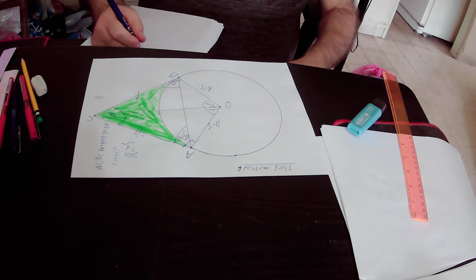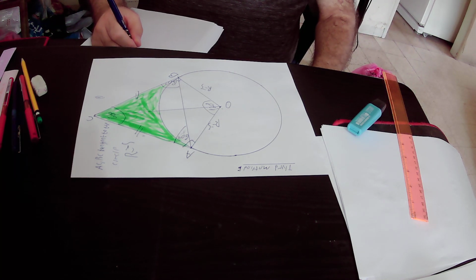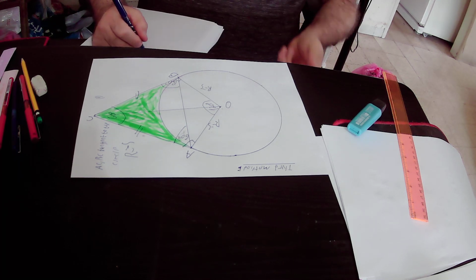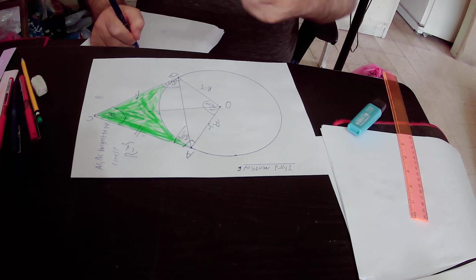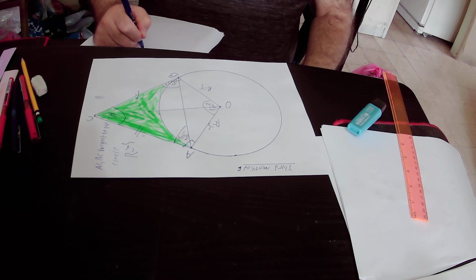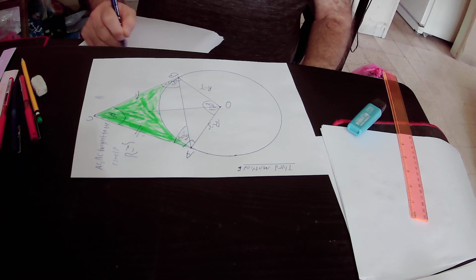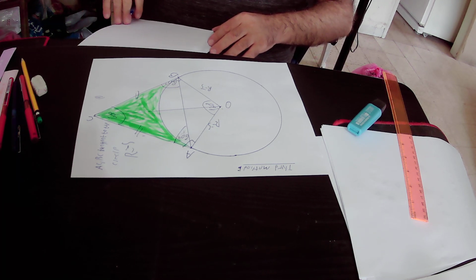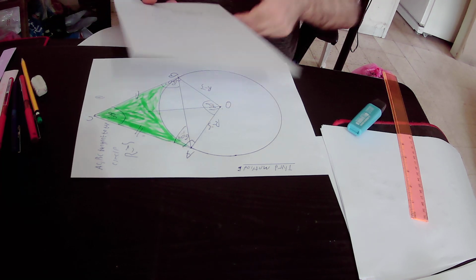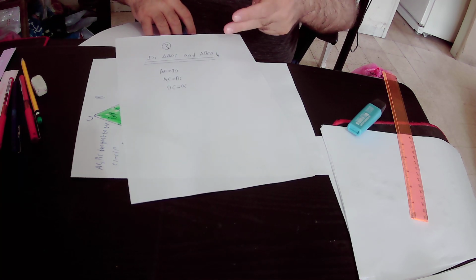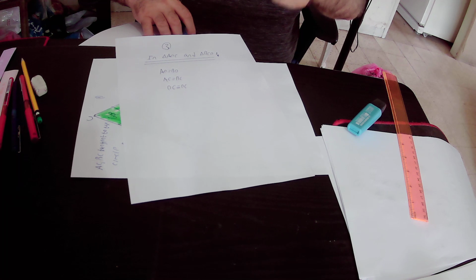AO equals BO equals the radius. AC equals BC according to the two tangents theorem. And OC equals OC, it is a common side. So we actually proved that all the sides of triangle AOC are equal to all the sides of triangle BOC. Therefore, they are congruent to each other according to the side rule.